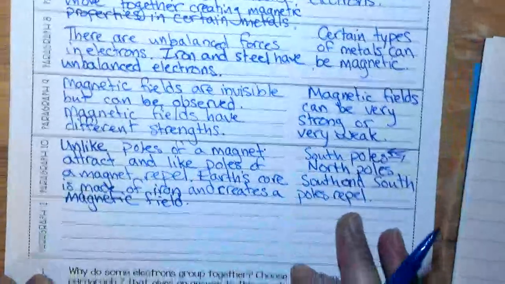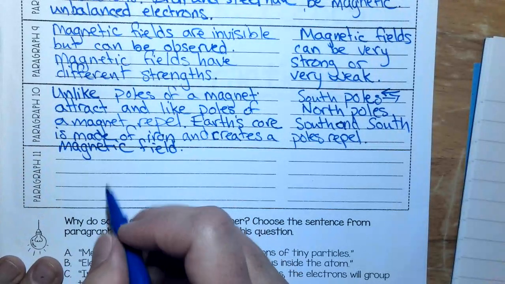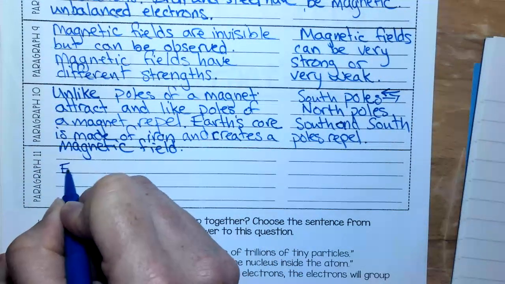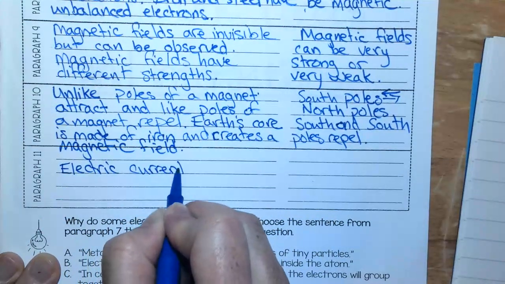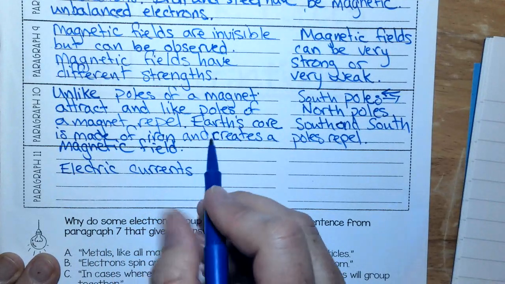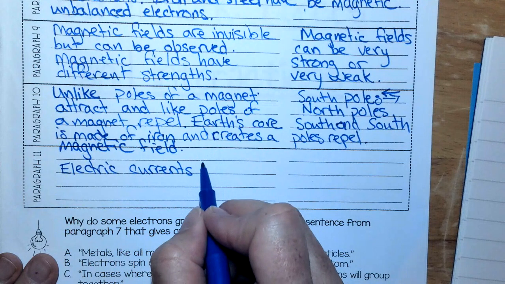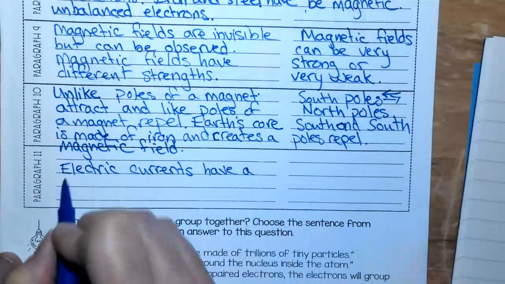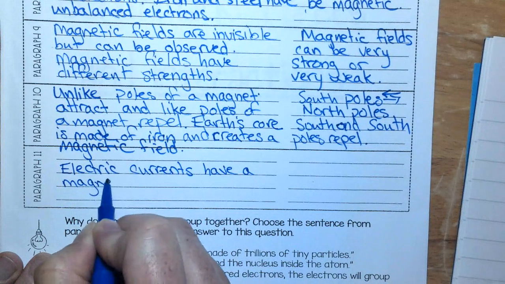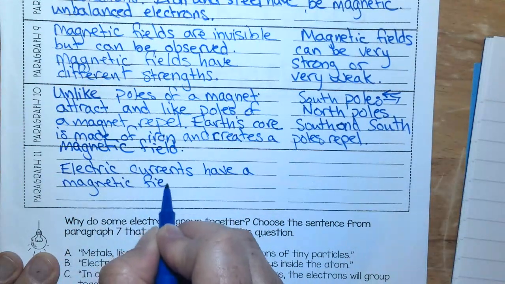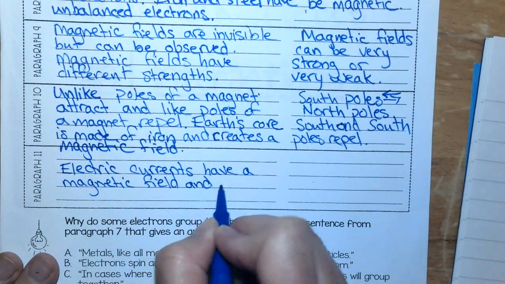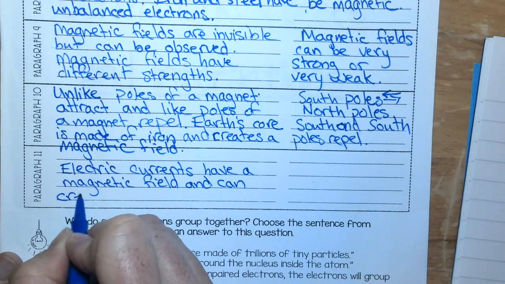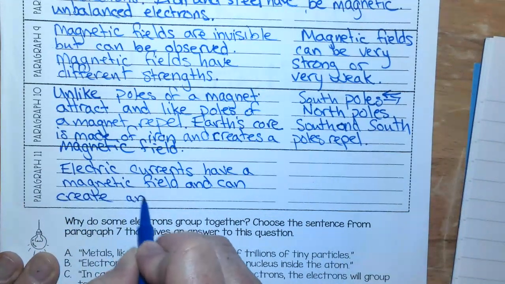our last part of key details and main ideas. So definitely that electric currents have a magnetic field, and can create an electromagnet.